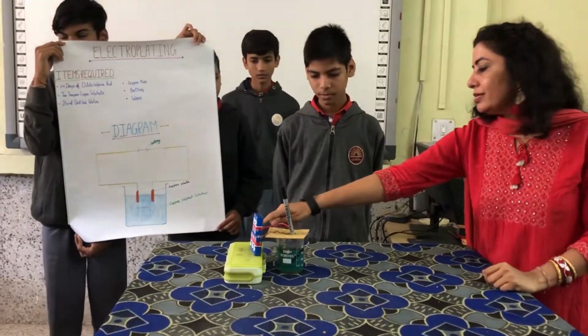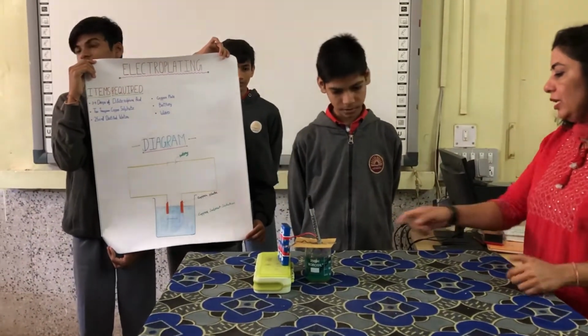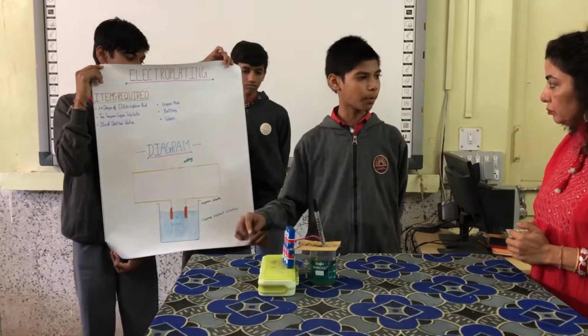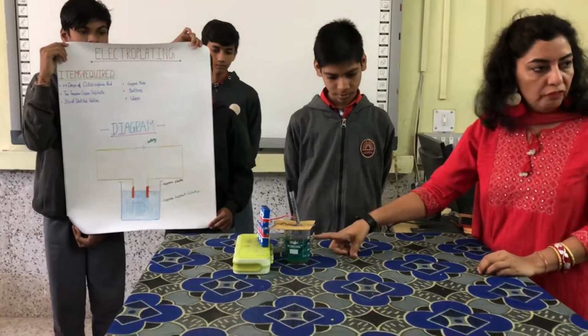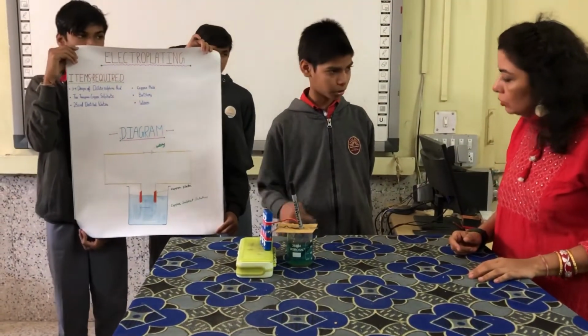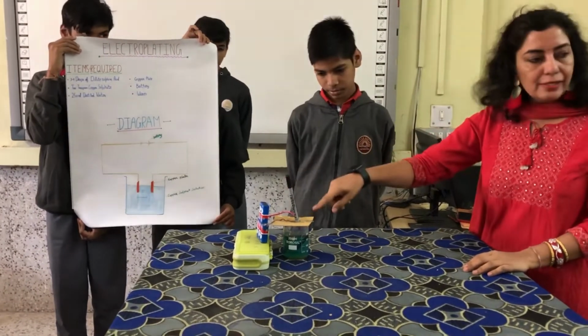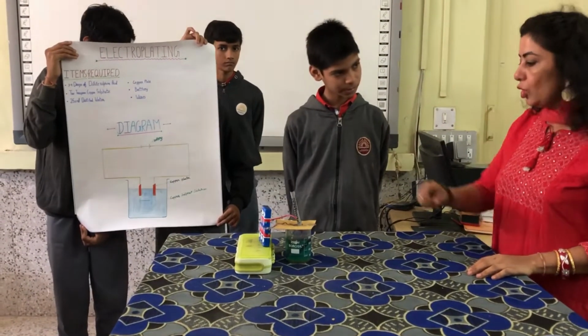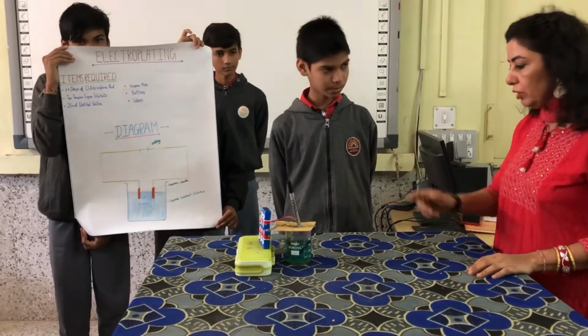Okay, now this is the negative terminal of the battery. It is connected to which electrode? Ma'am, a nut bolt of iron is there, so that will act as the cathode. Now the circuit is complete, so electricity will flow. What will happen?